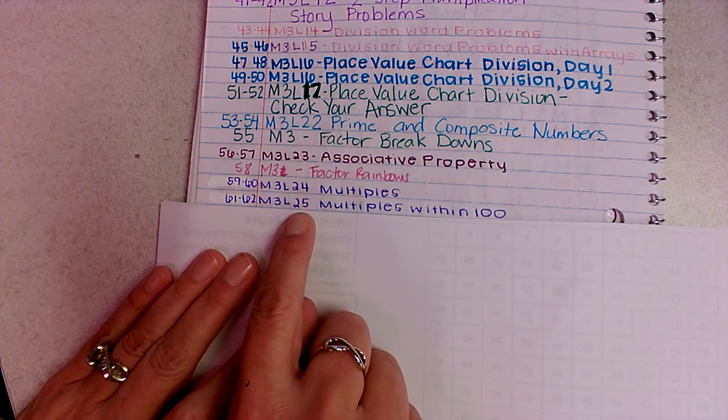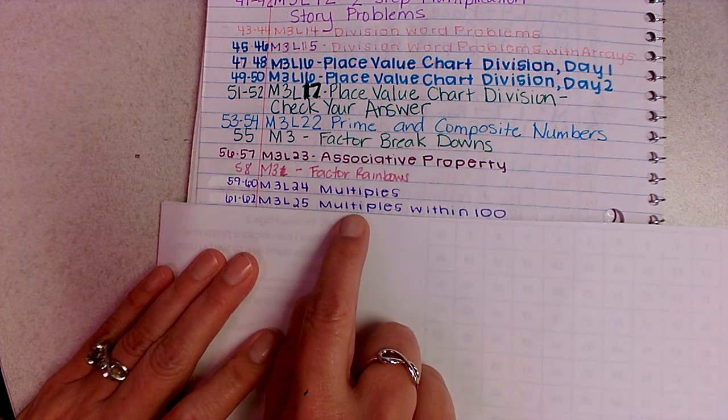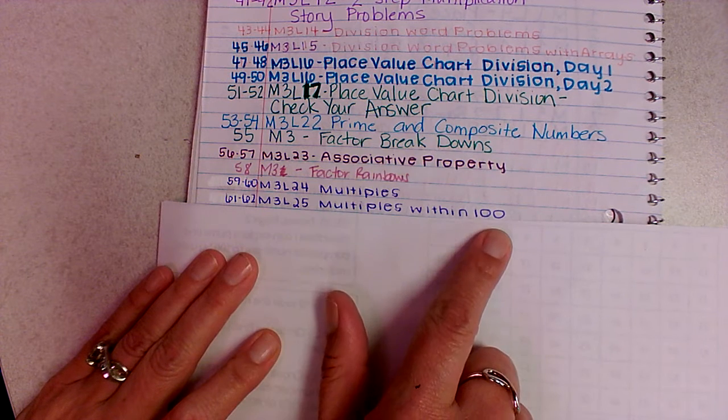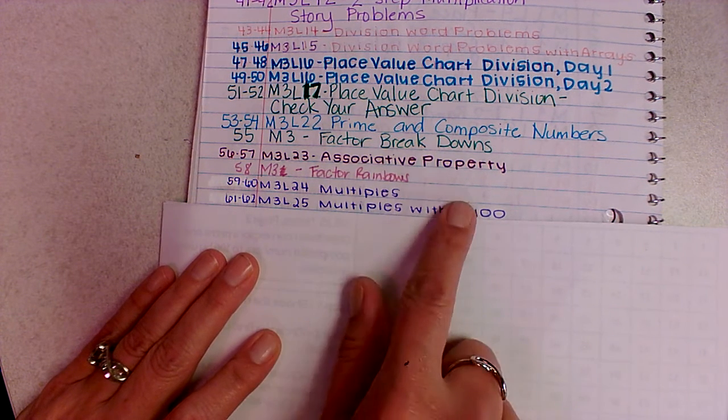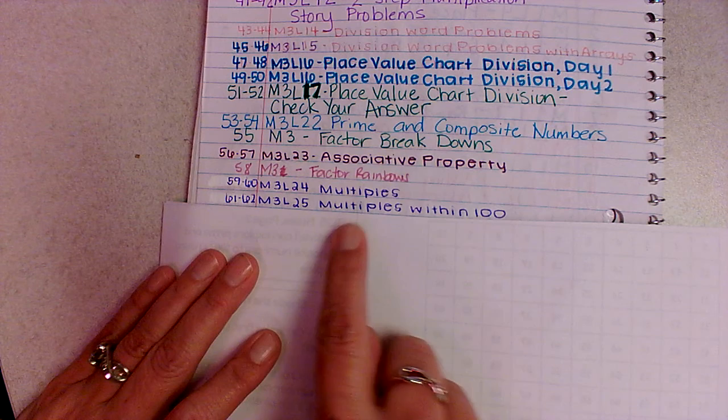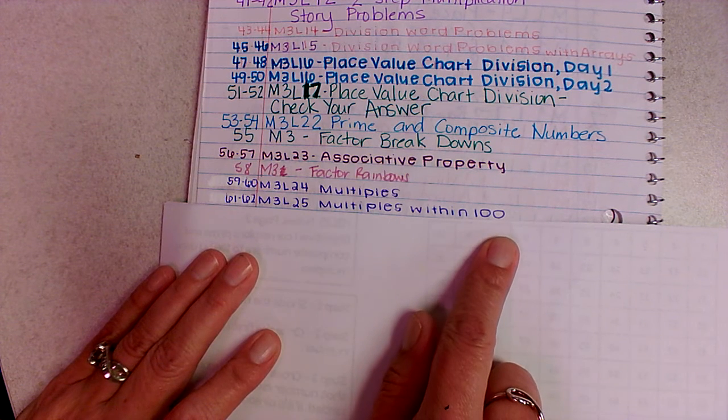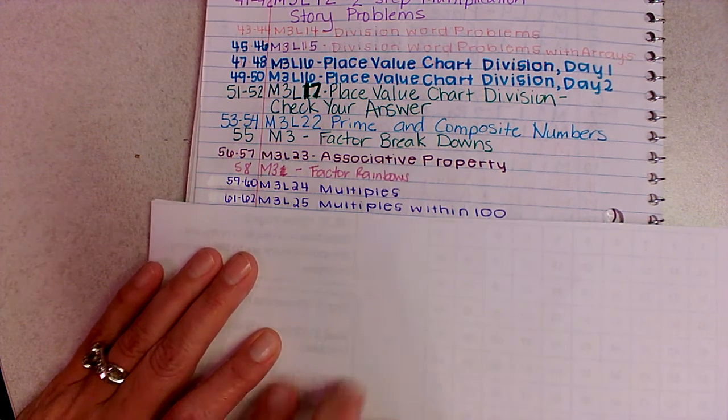In your table of contents, you're going to turn there and write in Module 3, Lesson 25, Multiples within 100. So yesterday we really talked about multiples and understanding the difference between multiples and factors. Today we're going to talk about multiples within 100 using a hundreds chart. Remember, you can pause the video as you need throughout the lesson.